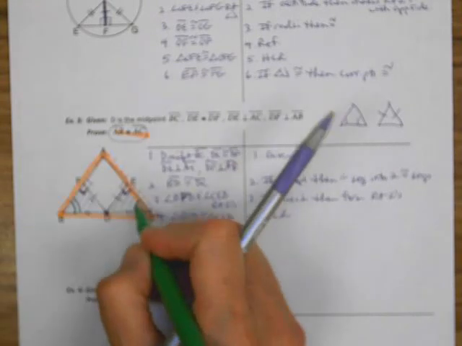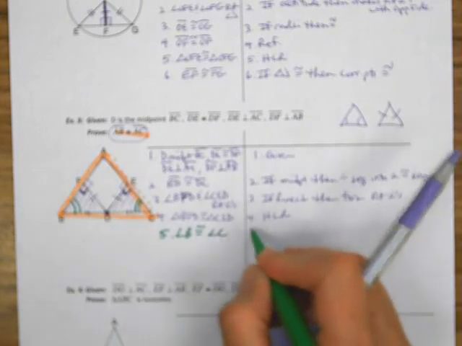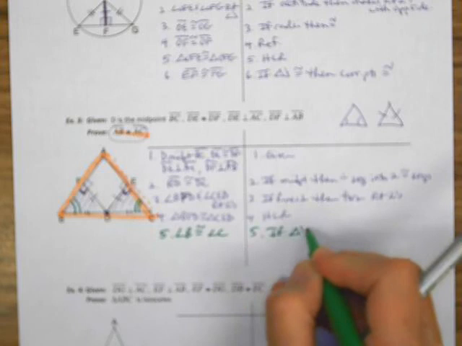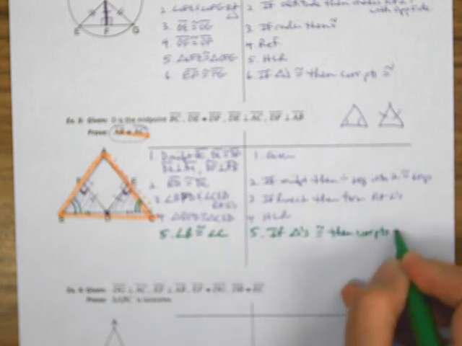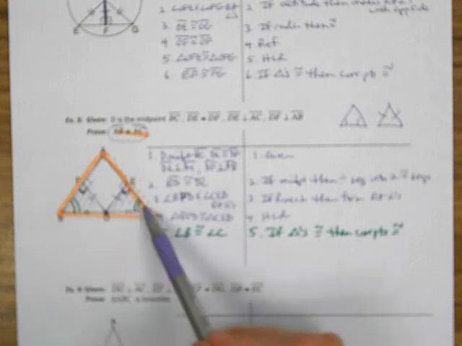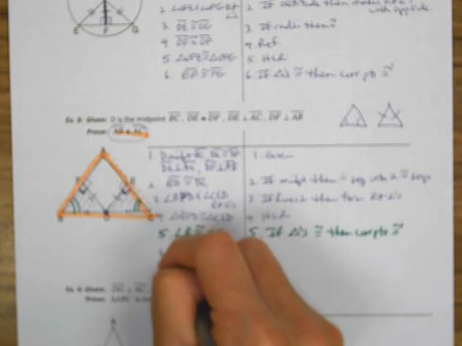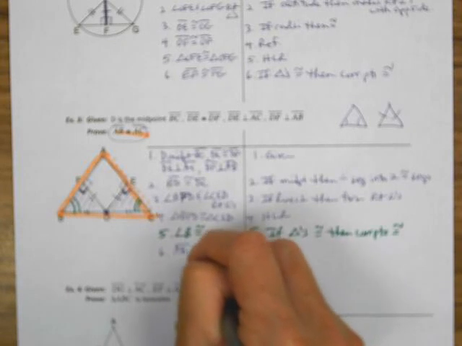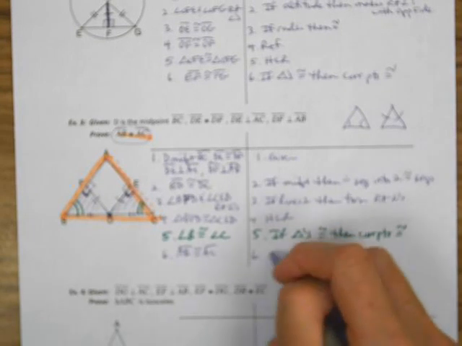If I take by corresponding parts these two angles, so if I say angle B is congruent to angle C by if triangles congruent, then corresponding parts congruent, right? Now I think I have the scenario. In this big triangle, I have these two angles congruent, therefore the sides opposite them should be congruent, which are AB and AC. So that's one of the hardest theorems to use because it's often hidden.